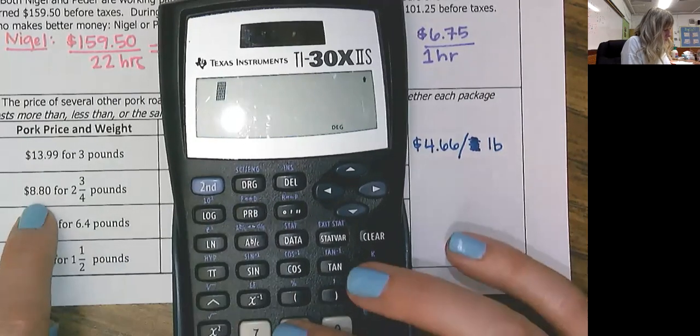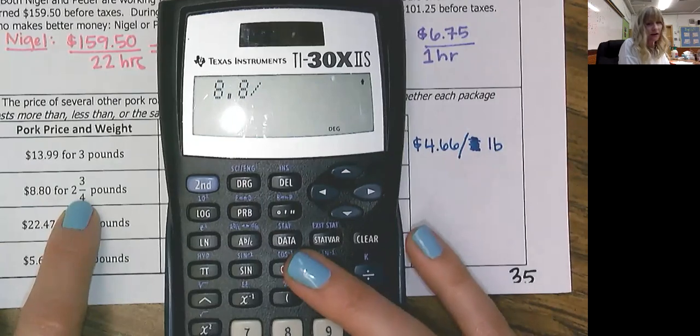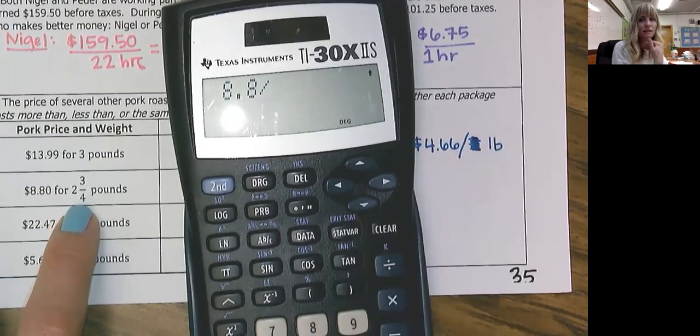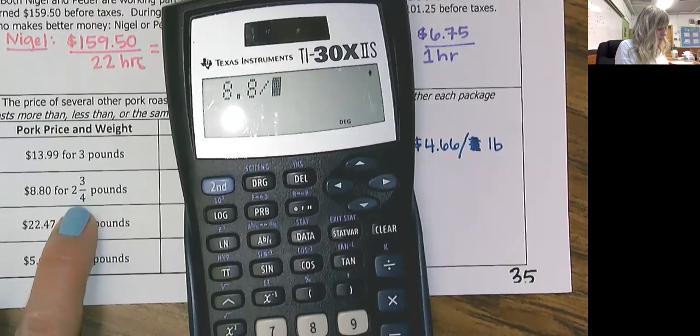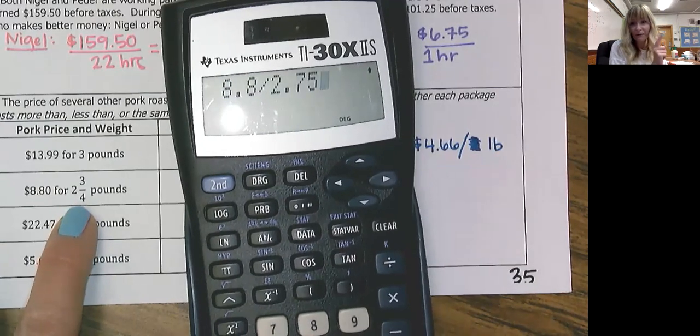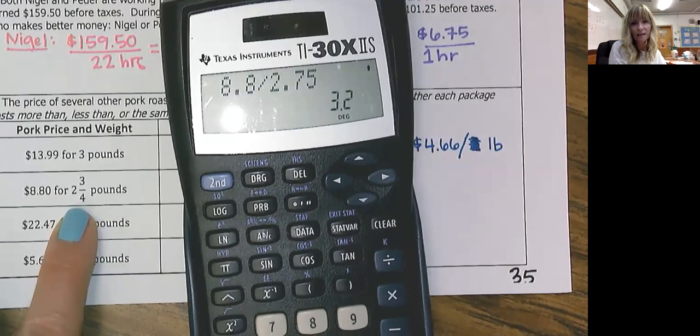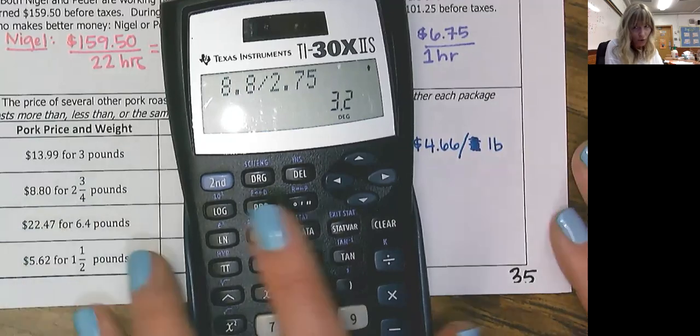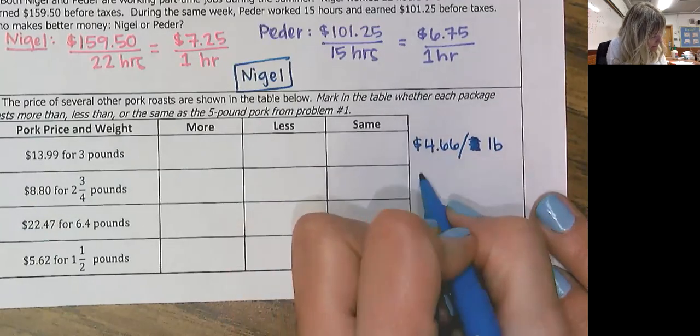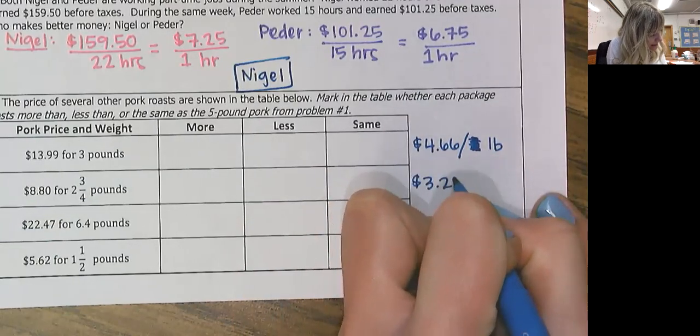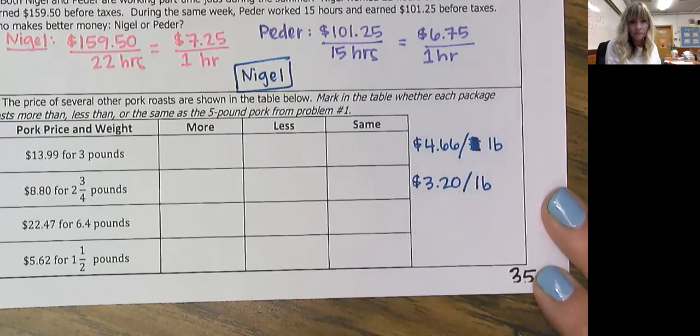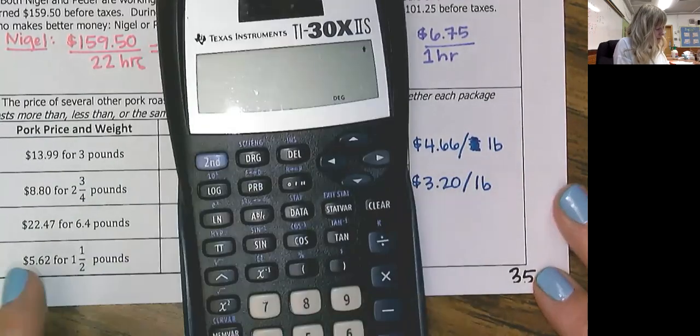Now this 8.8 divided by, if I know some of these quick conversions in my head, it can make my calculator work a lot simpler. You can type in the fraction, but 2 3/4 is really 2.75. Remember how we memorized a bunch of those conversions? And you probably still have a conversion chart in the front of your notebook. By all means, use it. It will help with a lot of this stuff. 8.8 divided by 2.75 is 3.2. Okay, money-wise, that's $3.20 per pound. Okay, let's keep going.